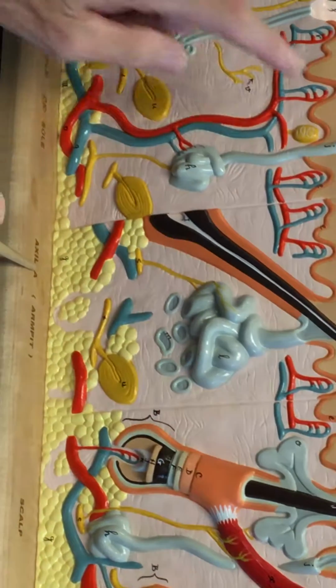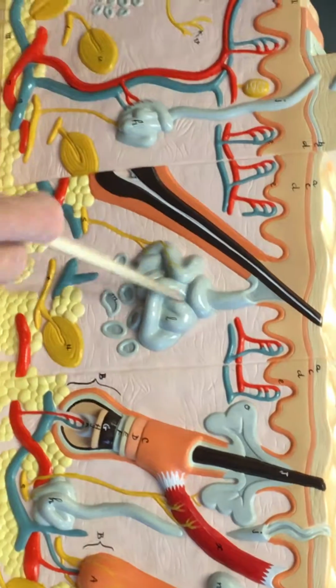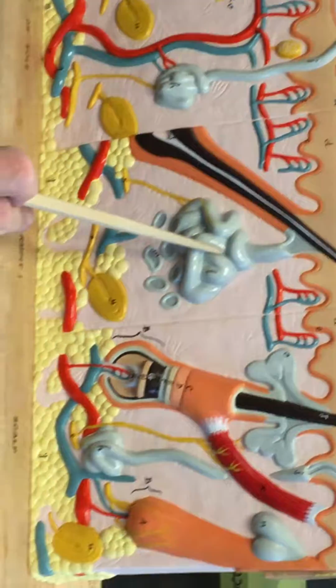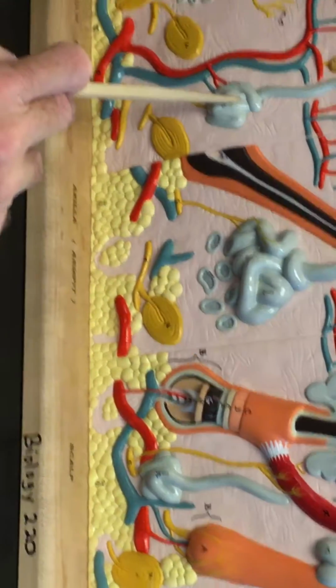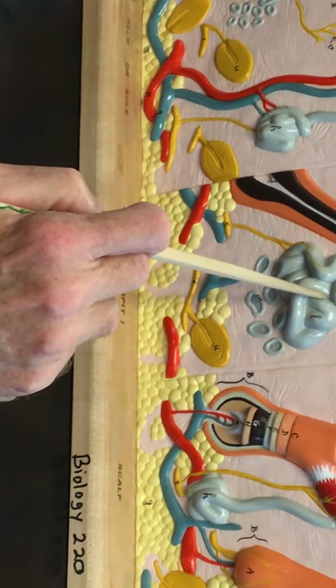So you have both types in the axillary region and groin, but only this type in those 2 regions. Okay? And the type of sweat that it secretes is thicker, more viscous than the sweat coming from here. This produces a very watery sweat. This produces a more viscous sweat.